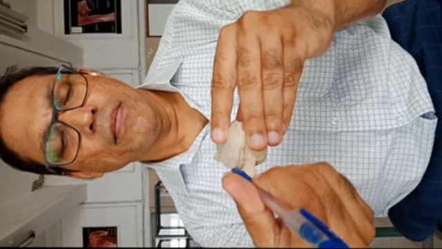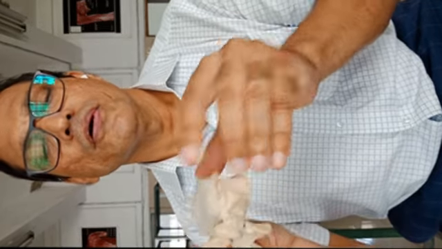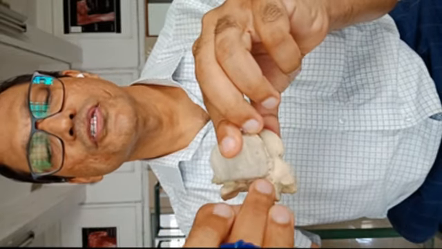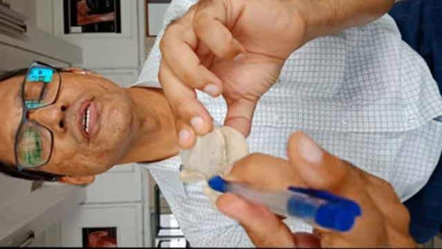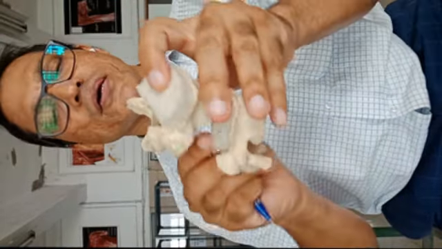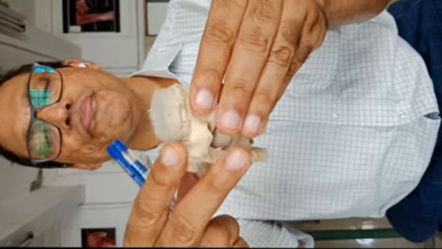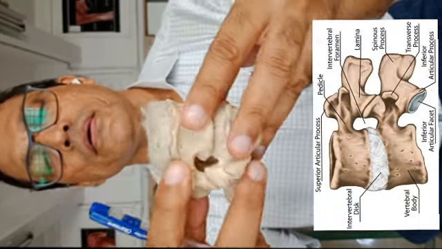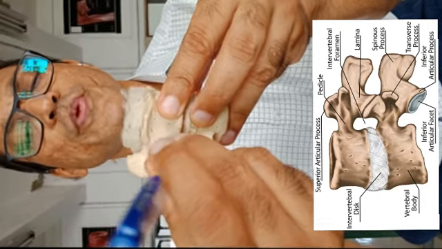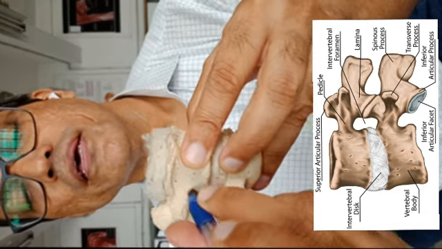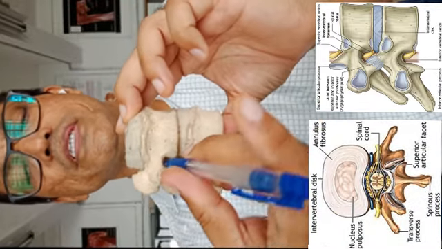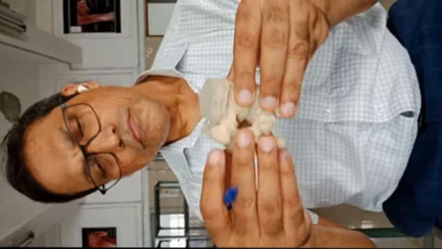If you see the pedicle, it comes out from the posterolateral surface of the vertebral body and joins with the vertebral arch, and it has two notches, the superior vertebral notch and the inferior vertebral notch. So when it is joining with the other vertebra, the inferior notch of the upper vertebra and the superior notch of the lower vertebra form the intervertebral foramen on both sides, through which the nerve root and the vessels come out.